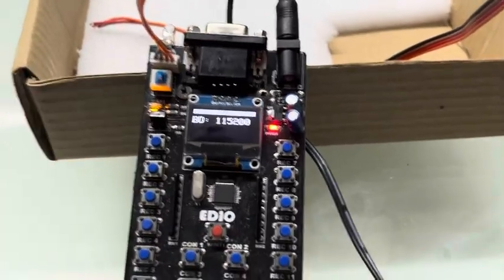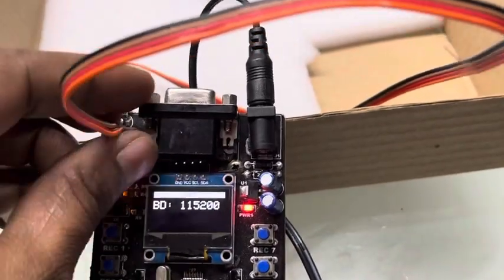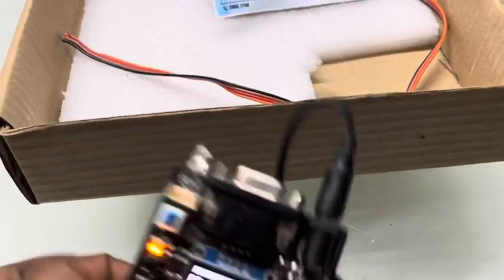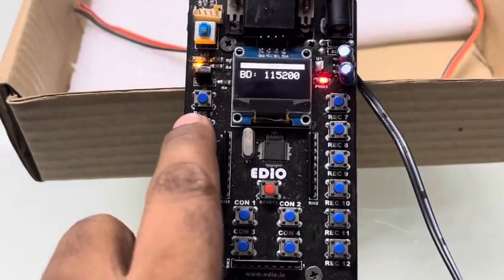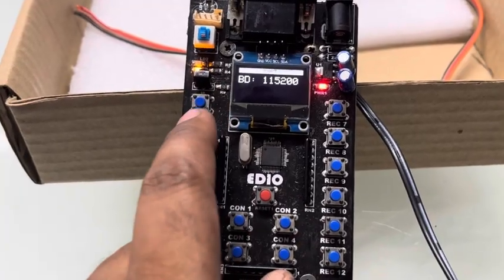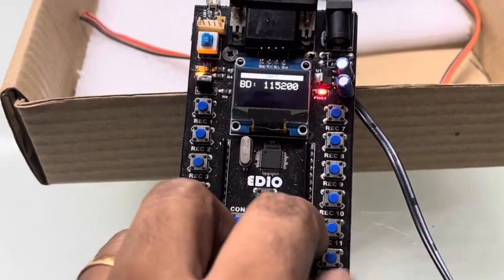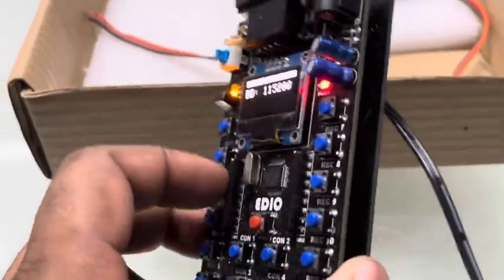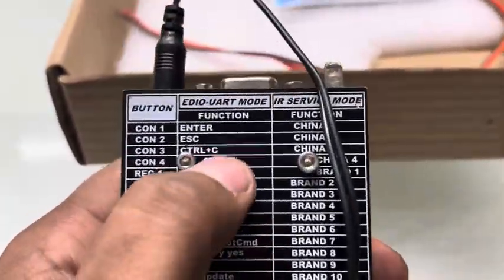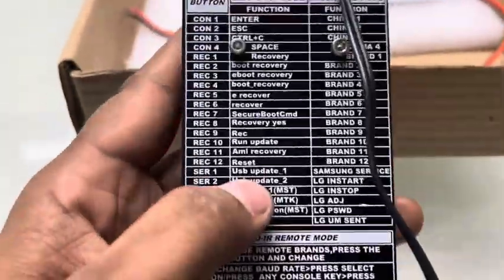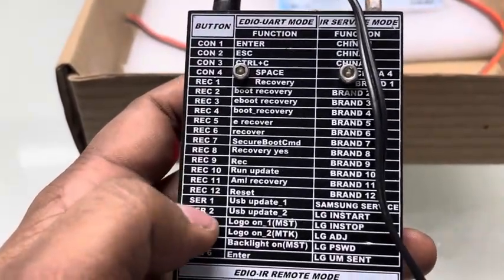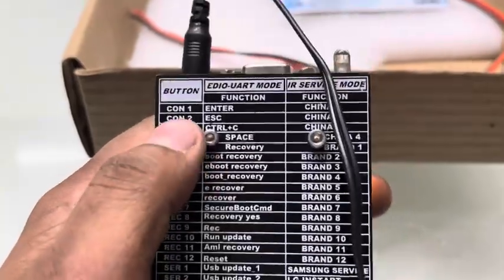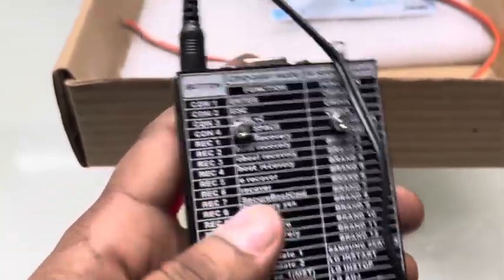Okay. First look here. First we explain the main functions. These are the recovery buttons, Recovery 1 to Recovery 12. We have 12 recovery buttons based on the processor. All the button functions we added here. Button commands we added on the backside of your programmer. Recovery 1 to Recovery 12, and we have some special commands, service commands, and I will explain them later. These are the recovery commands.